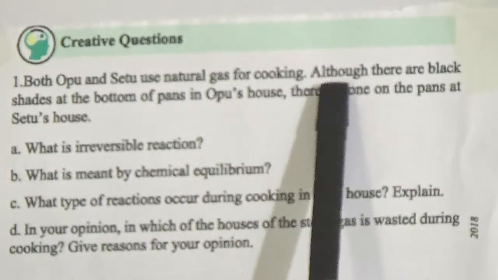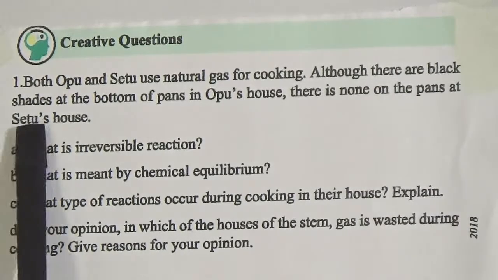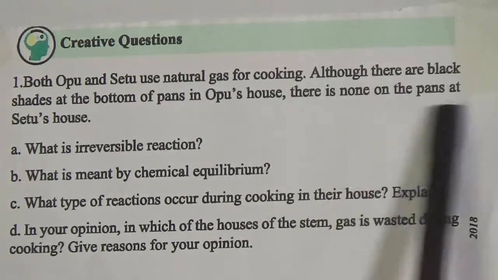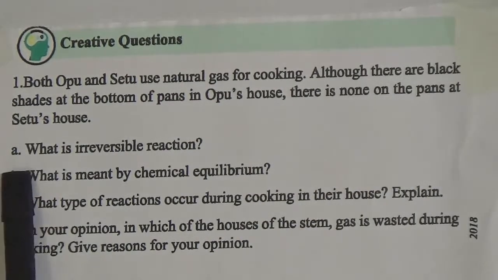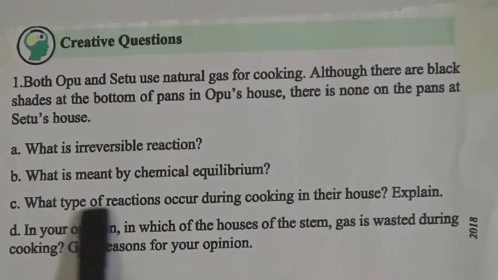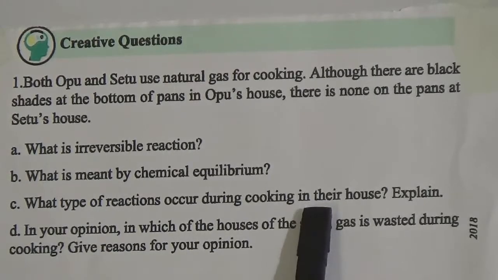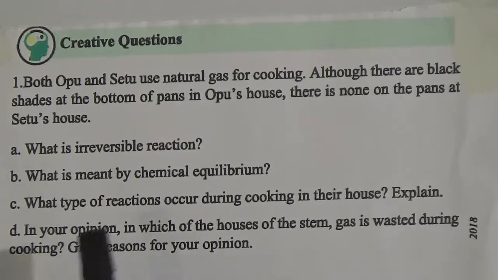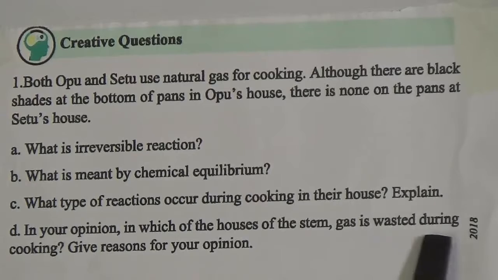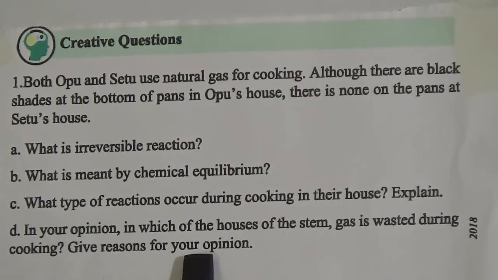Dear students, first creative question of the exercise. Both Oppu and Chetu use natural gas for cooking. Although there are black shades at the bottom of the pan in Oppu's house, there is none on the pan at Chetu's house. First one, what is an irreversible reaction? Second one, what is meant by chemical equilibrium? Third one, what types of reaction occur during the cooking in their house? Explain. And in your opinion, in which house is the gas wasted during the cooking? Give reason for your opinion.